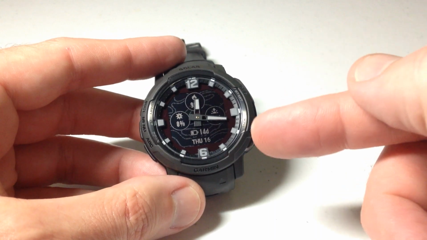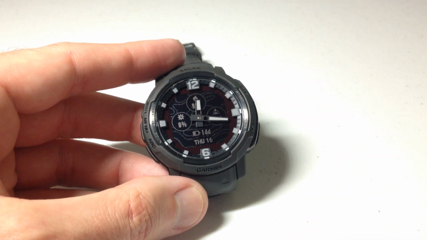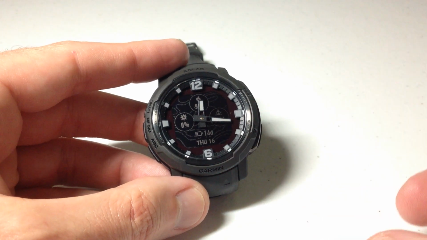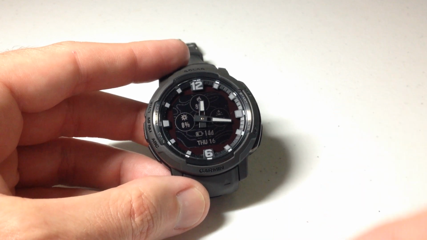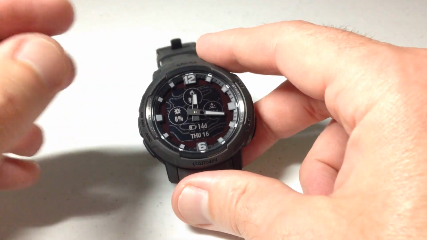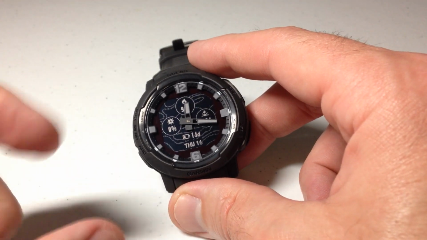This is also a feature that's not unique to the Crossover. It's also on the Instinct 1, Instinct 2, and other Garmin watches. So first let's talk about the alternate time zone and how you get to viewing that information. There's actually a lot of different ways you can do it. I'm going to show them to you before we go add an alternate time zone.